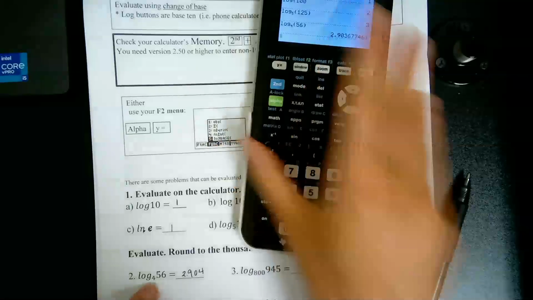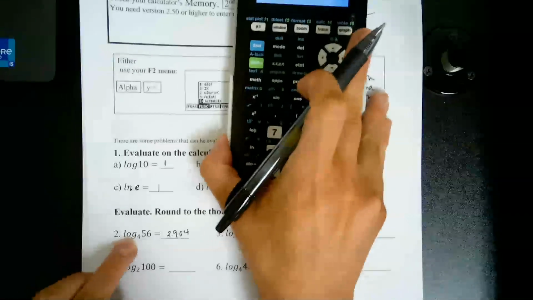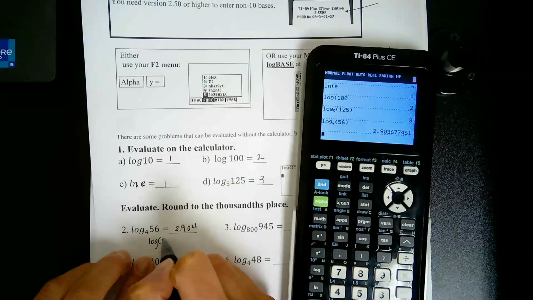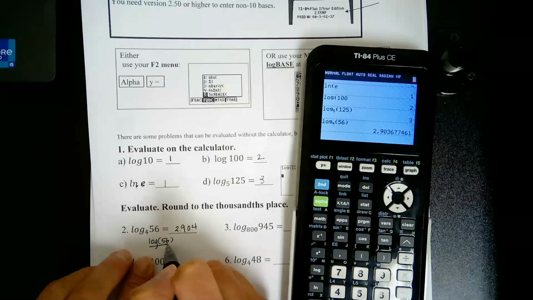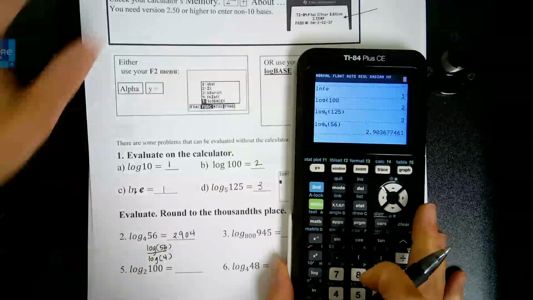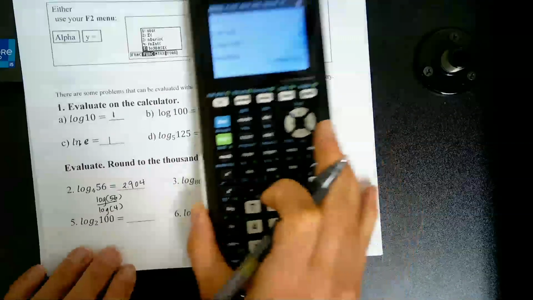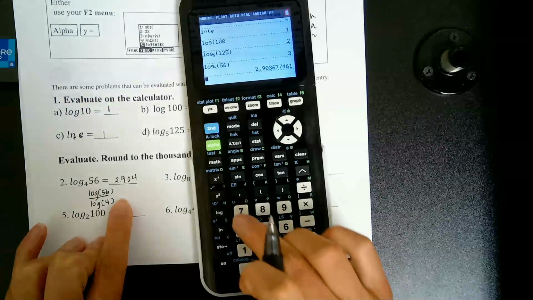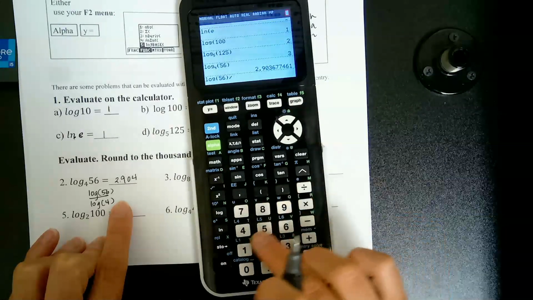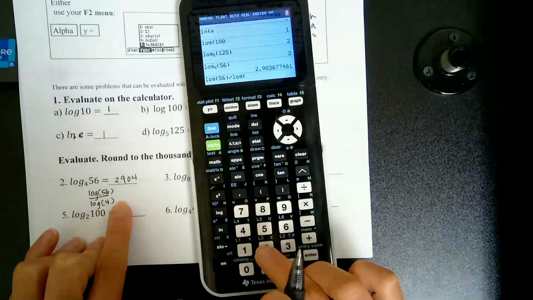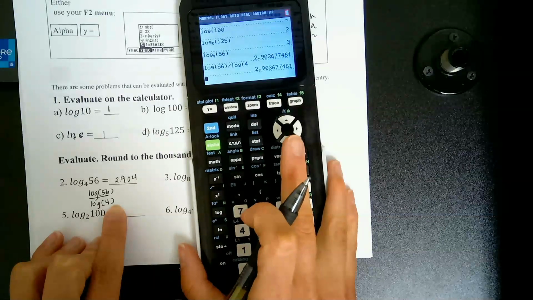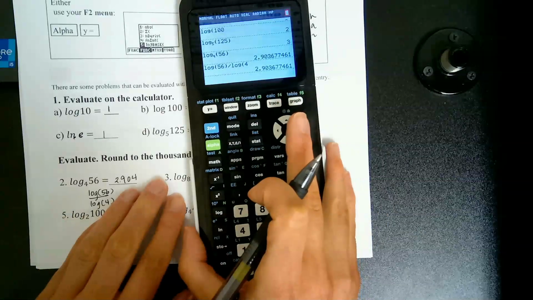And so, for example, on the one I just did, in our calculator, we would do common log of the argument, which is 56, divided by common log of the base. Okay, and so when I type that in, I should get the same decimal. And so common log 56 divided by common log of 4. It's the same decimal. So if you have one of the older calculators, this trick will work for you.